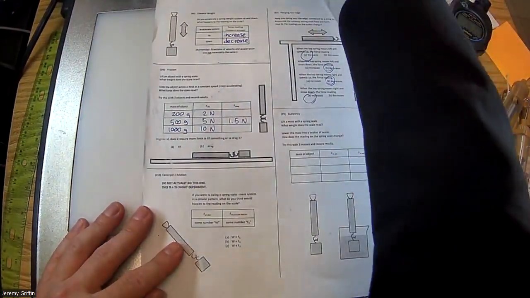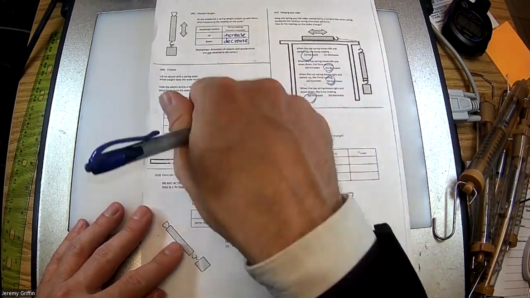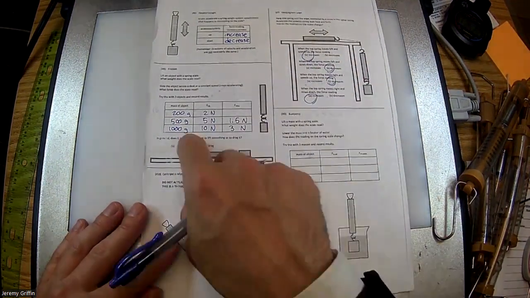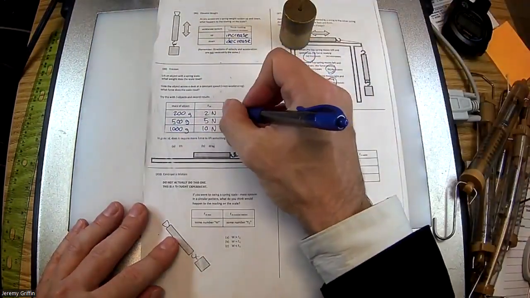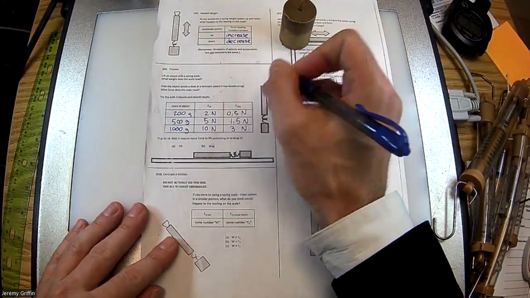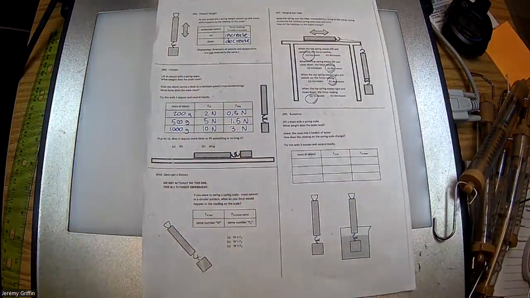Okay. Let's call this 3 newtons. Just make believe. Just want to show you guys ideally. Let's say I drag the 200-gram guy across and it takes, let's say, half a newton. Thereabouts, something like that. Those could be realistic type numbers. You probably got something similar yourselves.